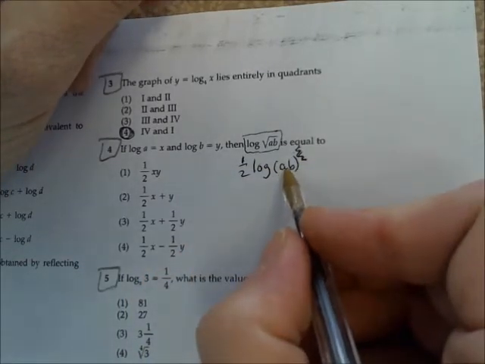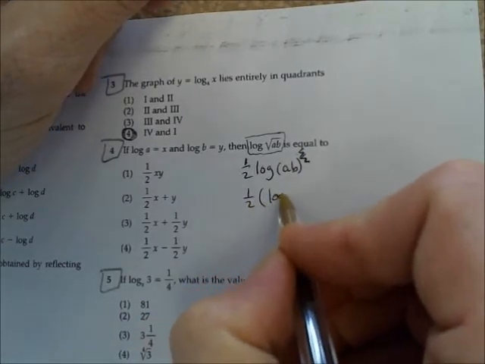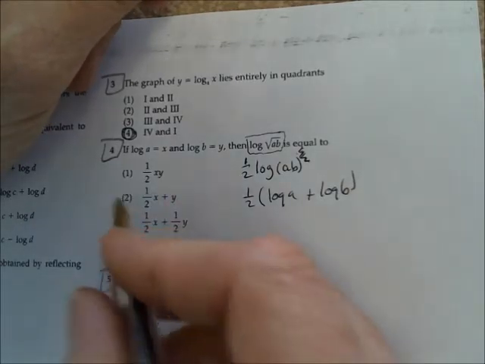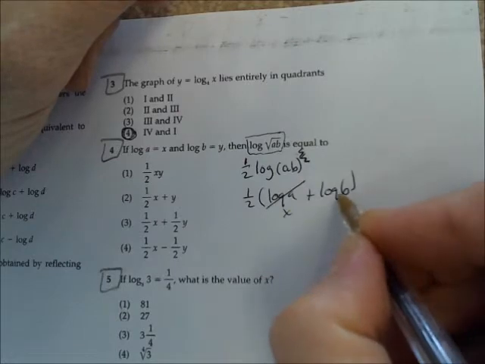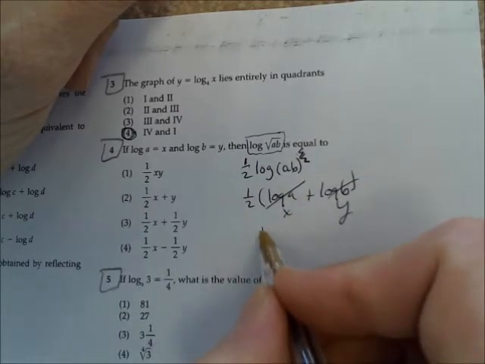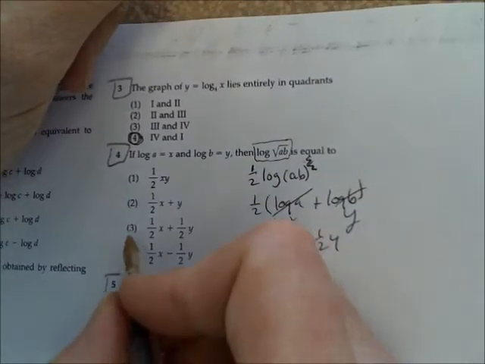And then the log of ab is the log of a plus the log of b, so it's 1/2 of the log of a plus the log of b, says the product rule. Well, the log of a is x. The log of b is y. So if you distribute the 1/2, it's 1/2 x plus 1/2 y, option 3.